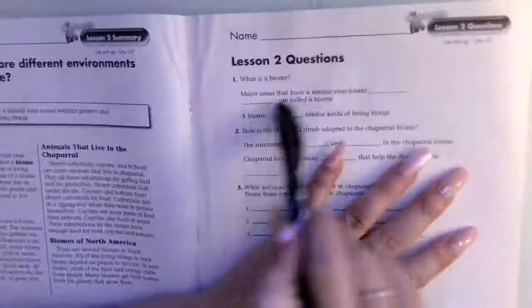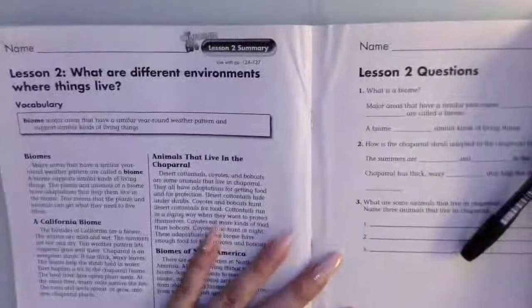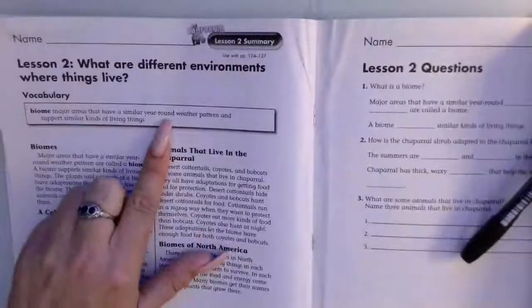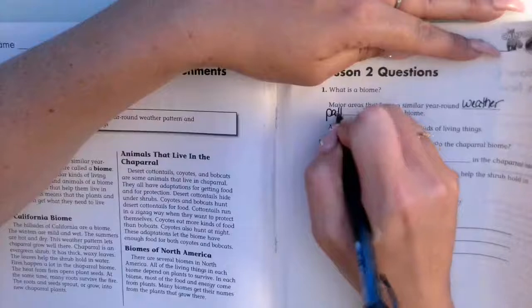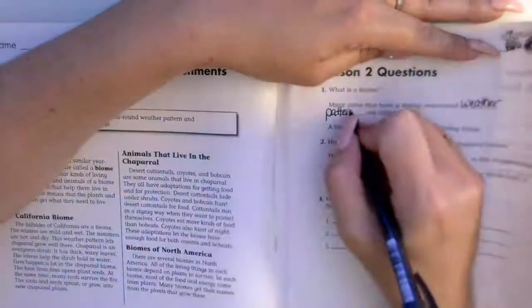Again, I'll help you with the first one. This is what is a biome. Major areas that have similar year-round blank are called a biome, and it looks like it should be 2 words. That have similar year-round weather patterns. It's right there, so I'm going to go weather patterns, plural, and it says A, so pattern would not be plural. Okay, and I am going to highlight where I found my answer. All right, so you'll do the rest.